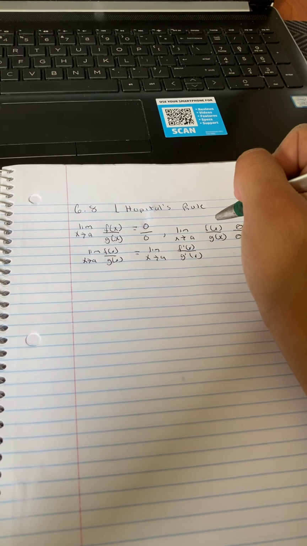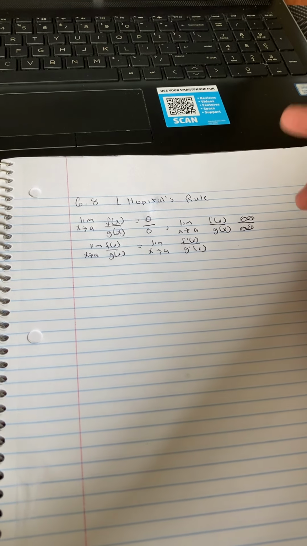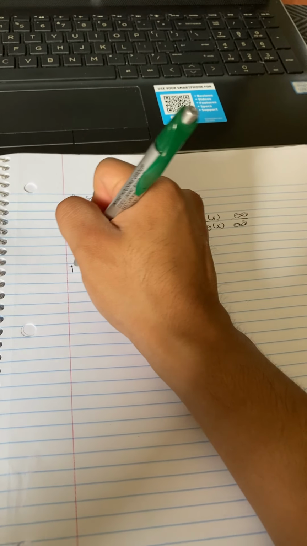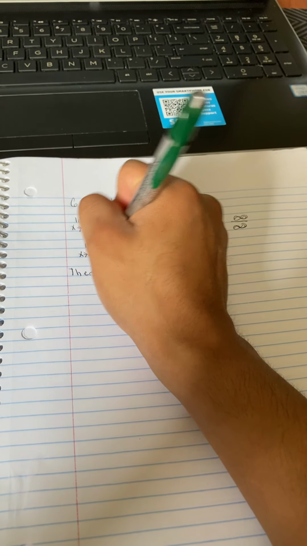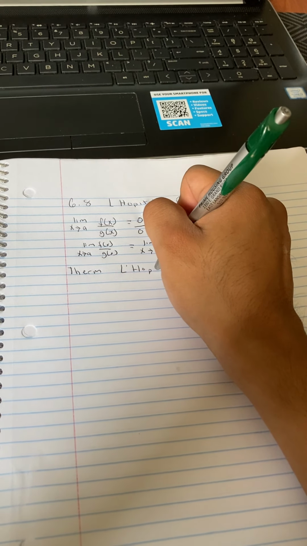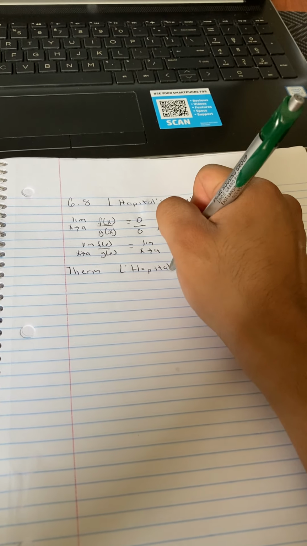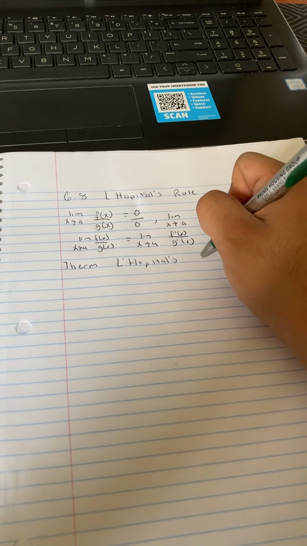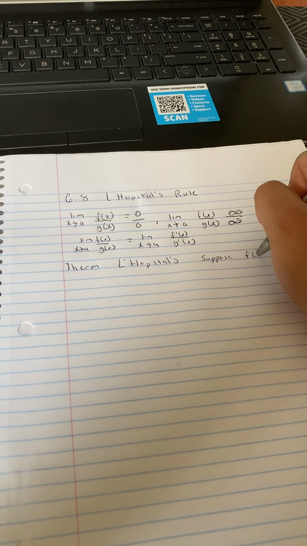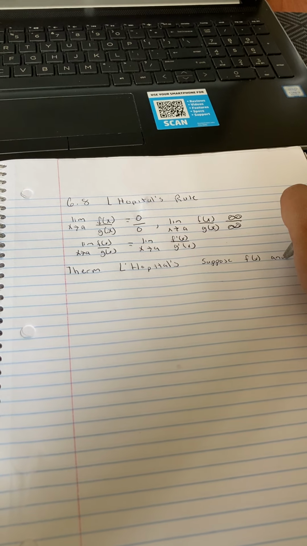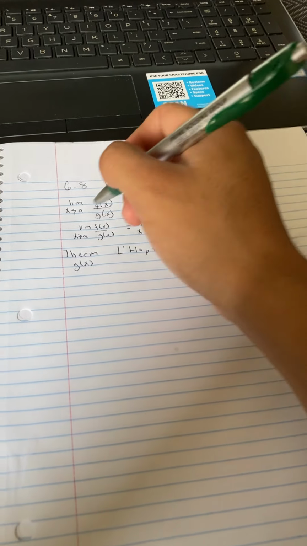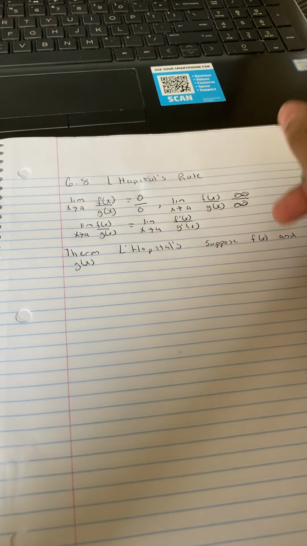That's basically when you'll use that. To begin with, I'll talk about the theorem, my bad. The theorem of L'Hopital's is, suppose f of x and g of x, or it could be any functions, you can just put it as f and g.